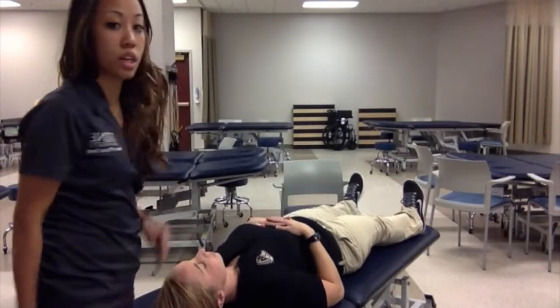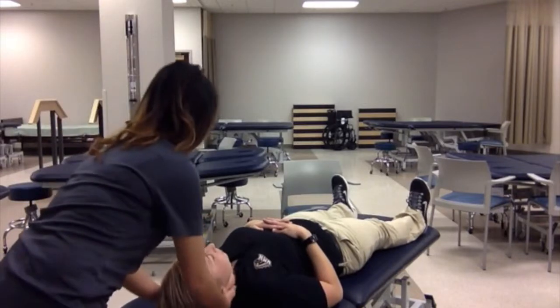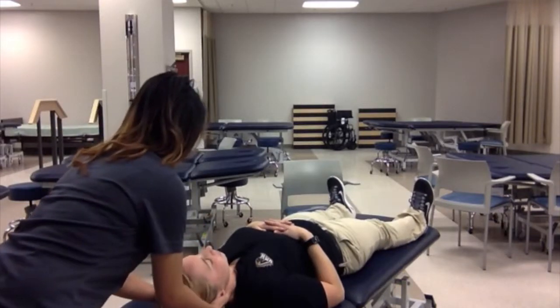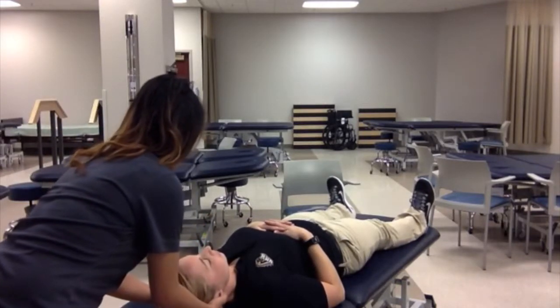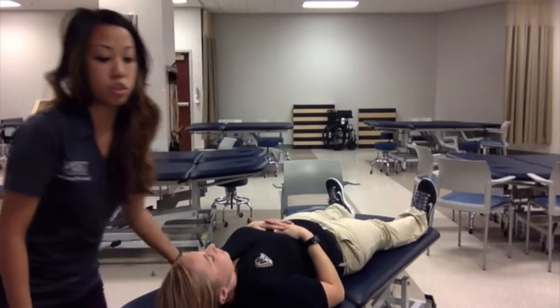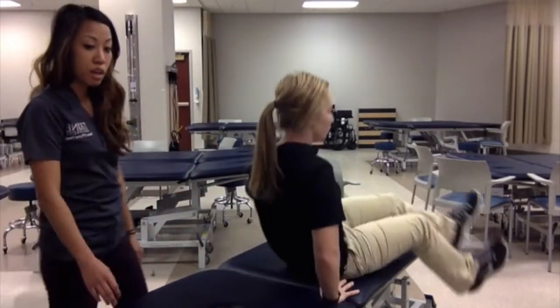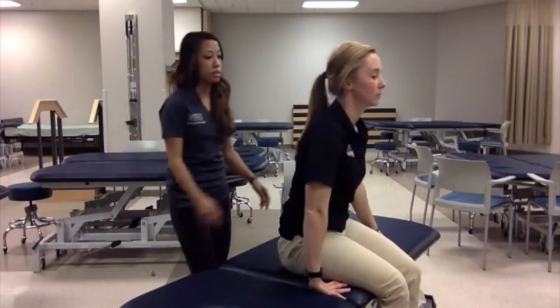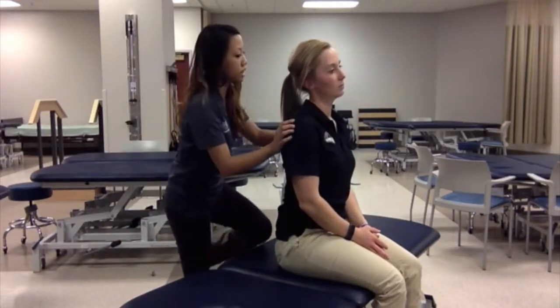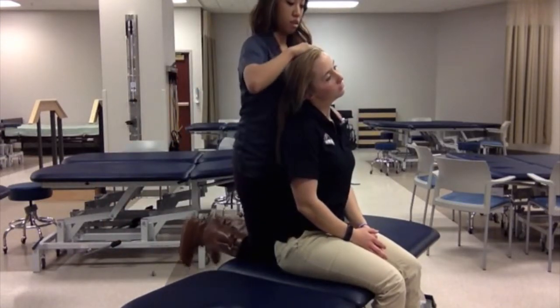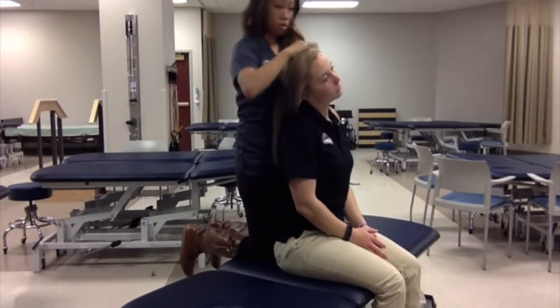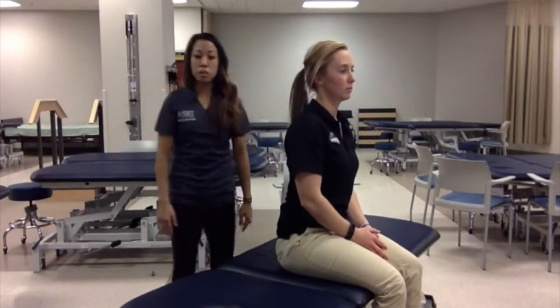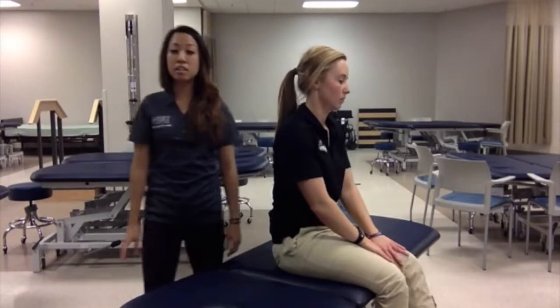And then next I'm going to do the distraction test. Positive sign would show if there's a relief in pain. And the next one I'm going to do is the Sperling's test. Go ahead and bend to your affected side. Positive sign is if there's a reproduction of the symptoms. The last thing is the less than 60 degrees ipsilateral cervical rotation, which we showed earlier.